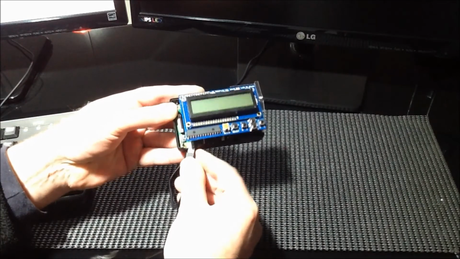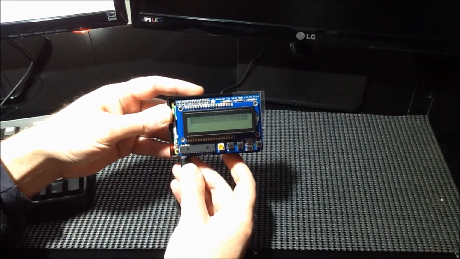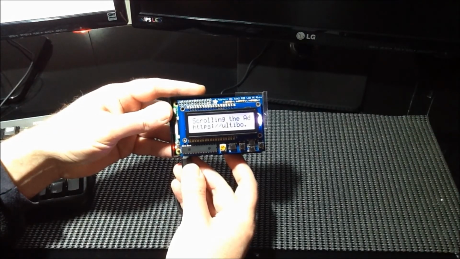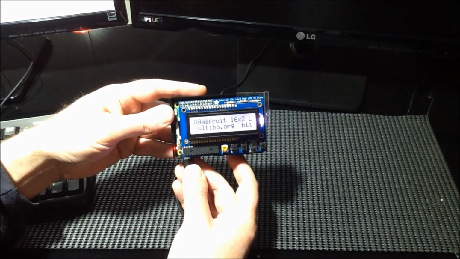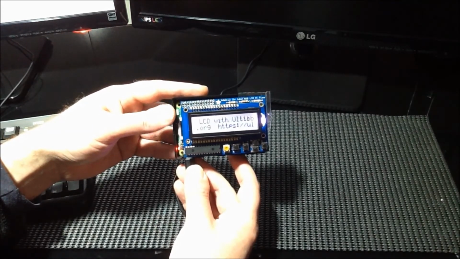So we've just created a little project. We'll plug him in there and fire him up, and he just comes up and says hello LCD 16x2, and then he scrolls a couple of lines of messages, one on each line in opposite directions. Pretty easy to do using the console functions in Ultibo, and so we're just going to have a look at the code of how you do that.